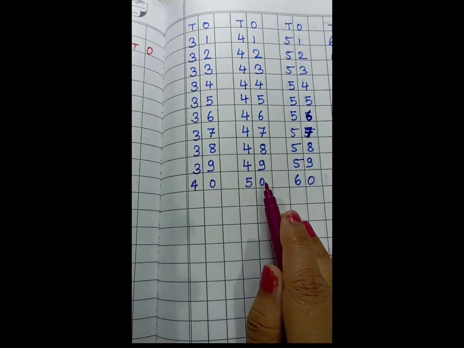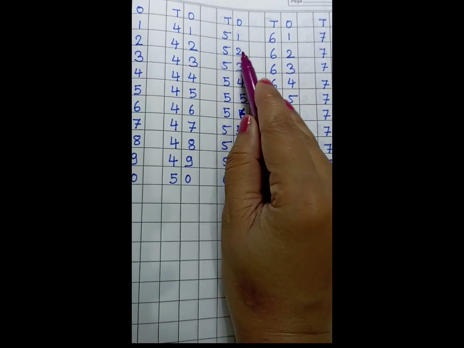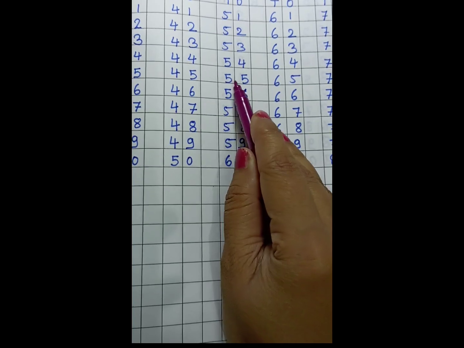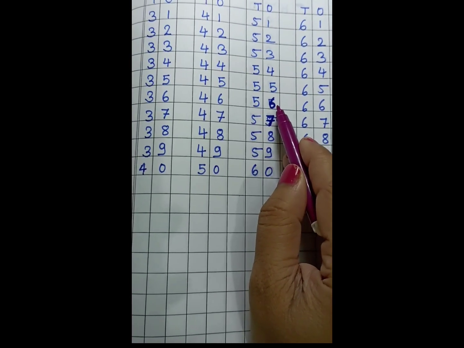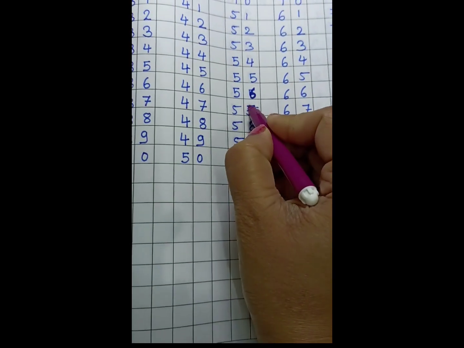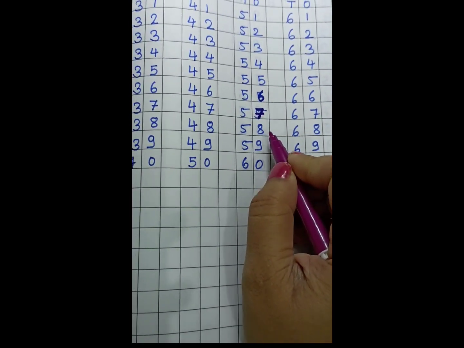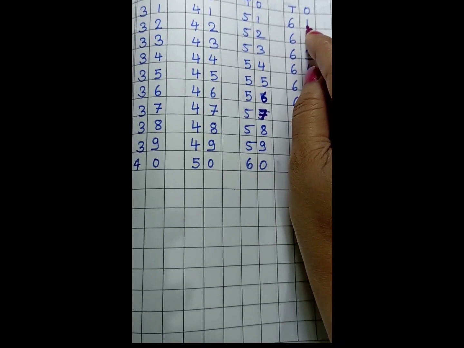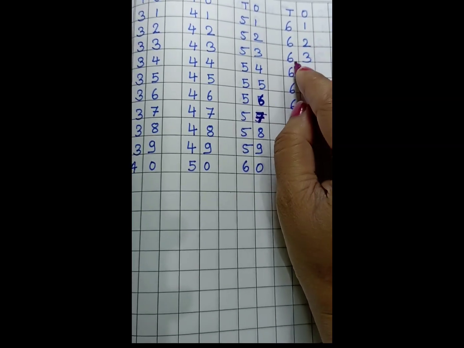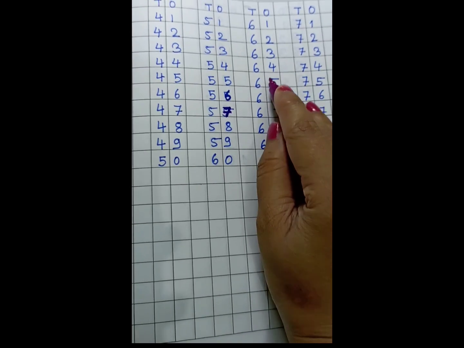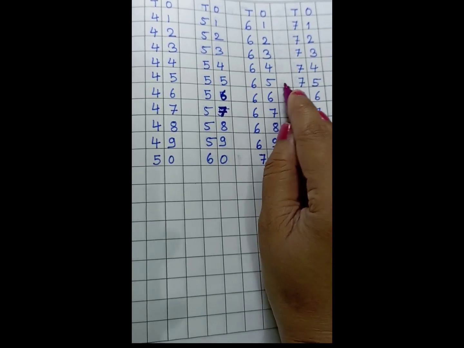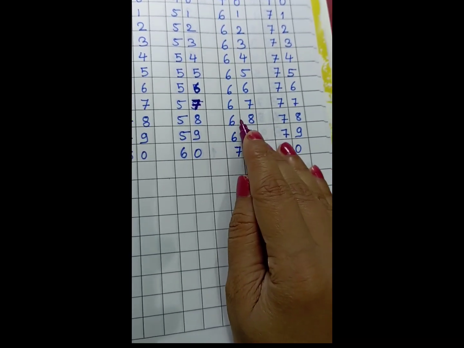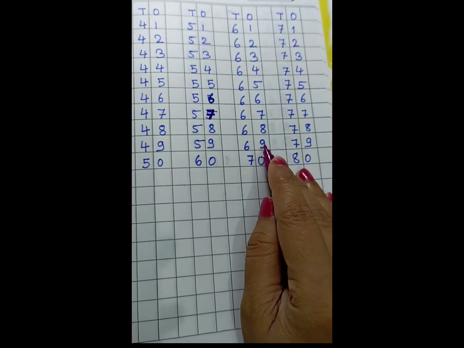5 0 50, 5 1 51, 5 2 52, 5 3 53, 5 4 54, 5 5 55, 5 6 56, 5 7 57, 5 8 58, 5 9 59, 6 0 60, 6 1 61, 6 2 62, 6 3 63, 6 4 64, 6 5 65, 6 6 66, 6 7 67, 6 8 68, 6 9 69.